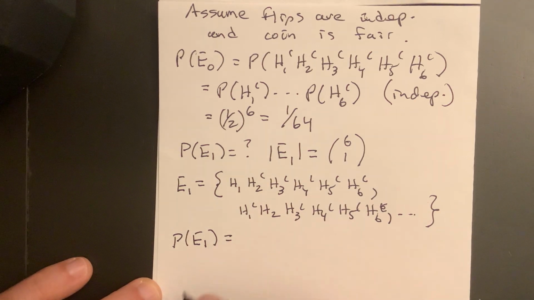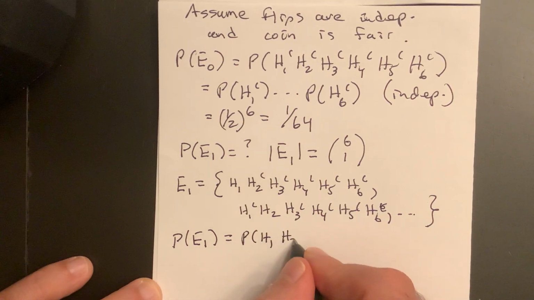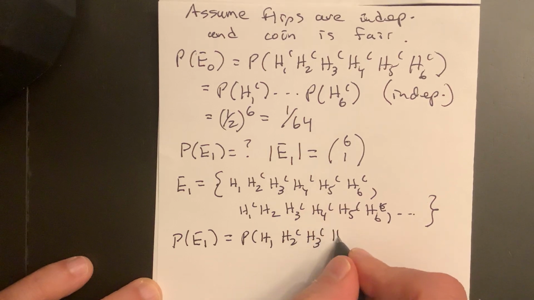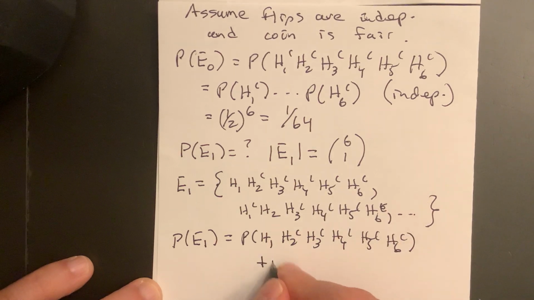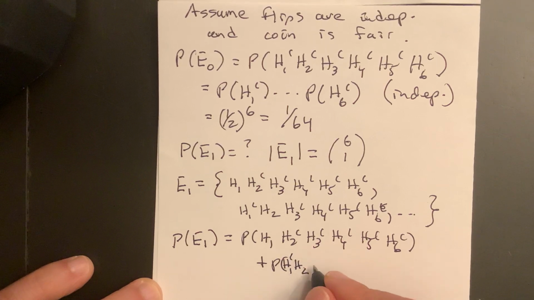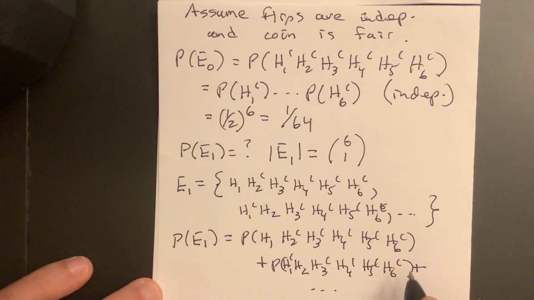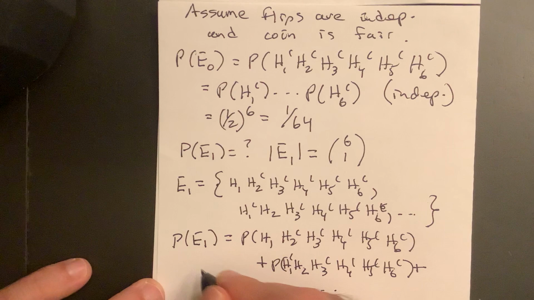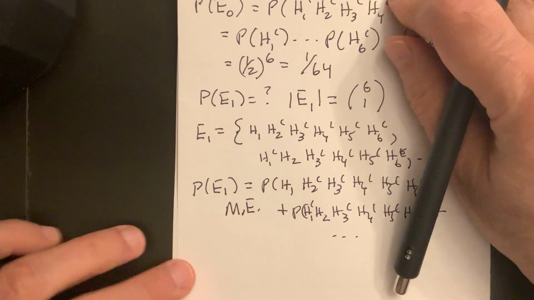So the probability of E1 is just equal to the probability of H1, H2 complement, H3 complement, H4 complement, plus the probability of H1 complement, H2, H3 complement, plus dot, dot, dot, up until the last one. So there are 6 of these. And this is by mutual exclusivity, we can add these. But there are 6 of them. So I already knew that.